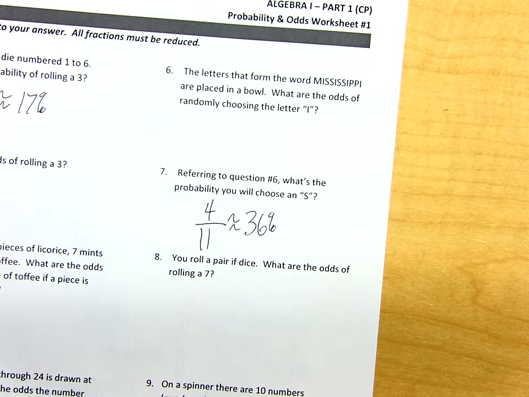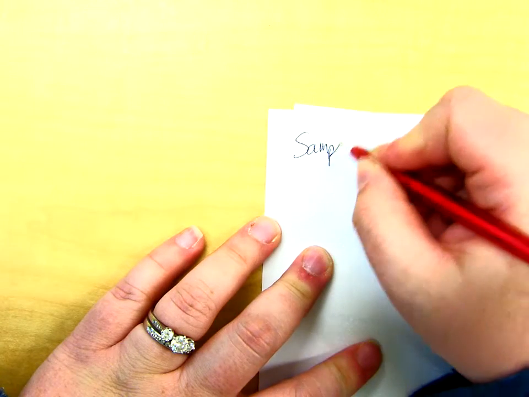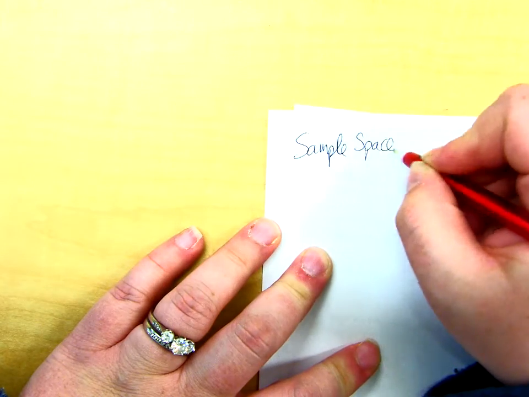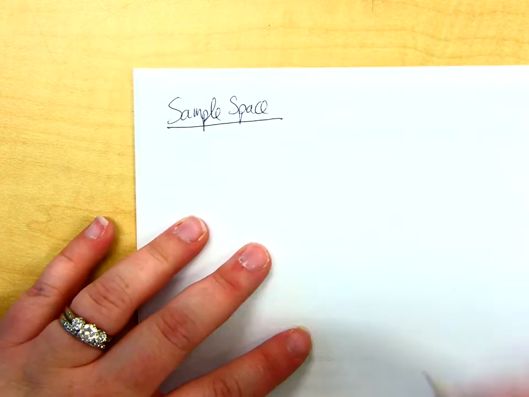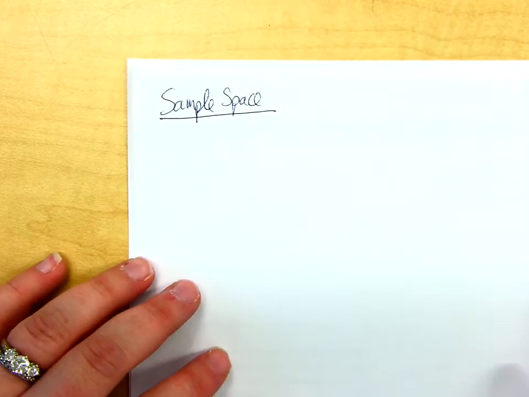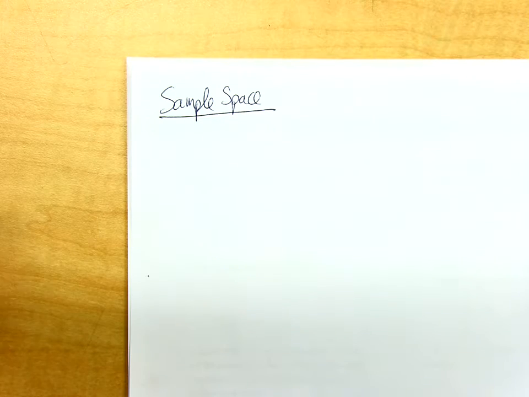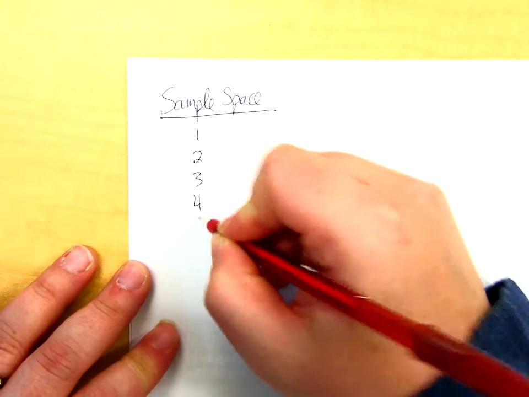So, one other thing that I want to go over before we move on to odds is something called sample space. Let's say I was going to roll a die. The sample space is literally just where you list all the possible outcomes. So I could either roll a 1, 2, 3, 4, 5, or 6.